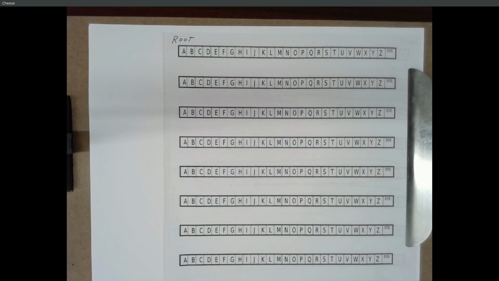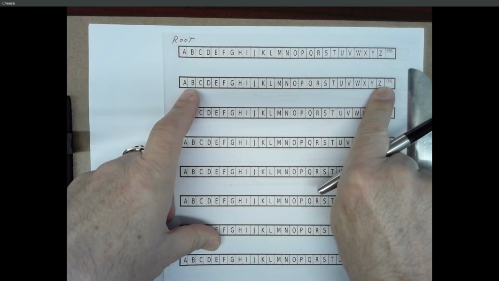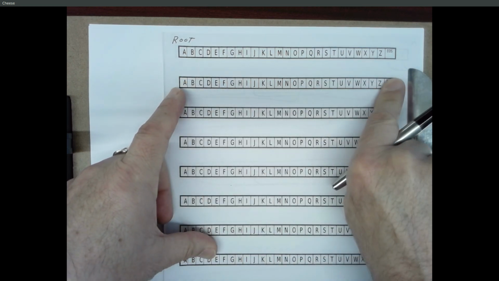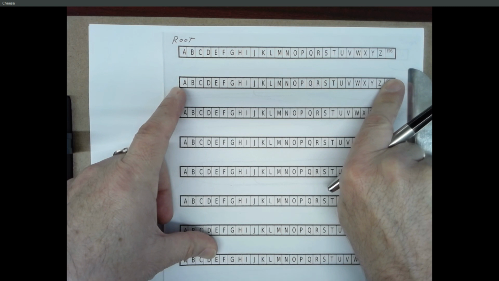Okay, so let's insert 1 word into here, and I'll do this with you on the screen. Let's insert the word at, A-T. So how do we insert? Start at the root and find the pointer that corresponds to your first letter, which is A. If it's null, then we're going to have to create a new node and point to that new node. If it's not null, we're not going to create a new node. We're just going to follow that link down to whatever node it's pointing to.